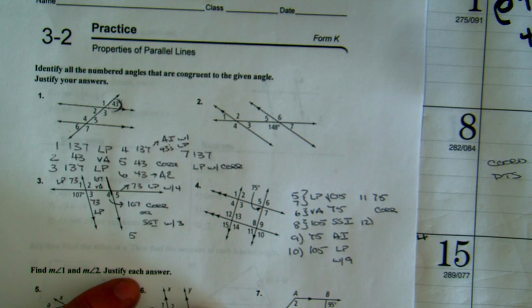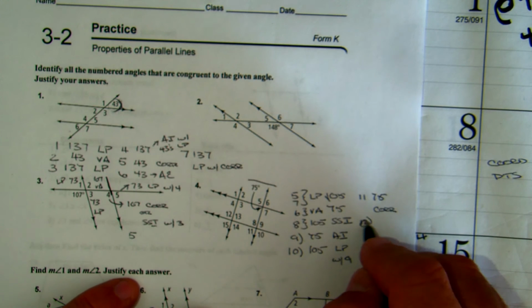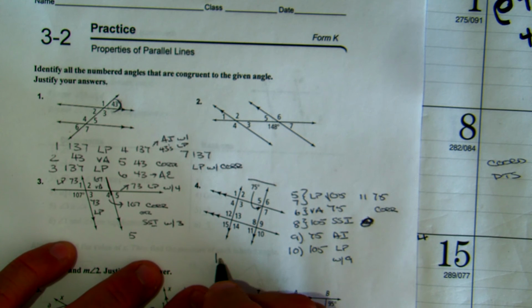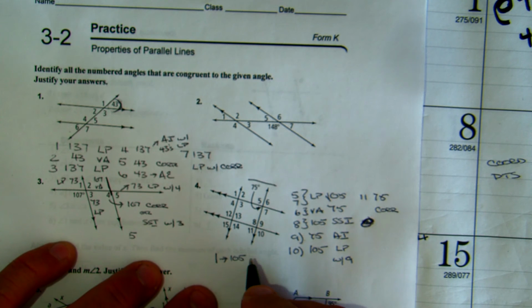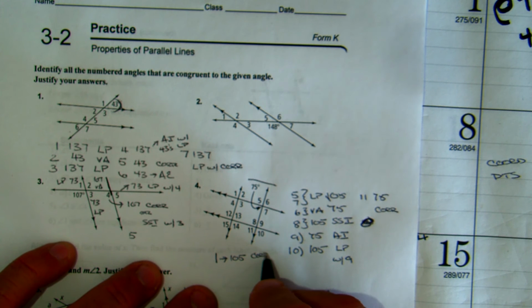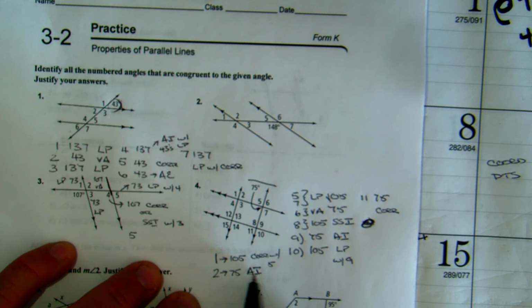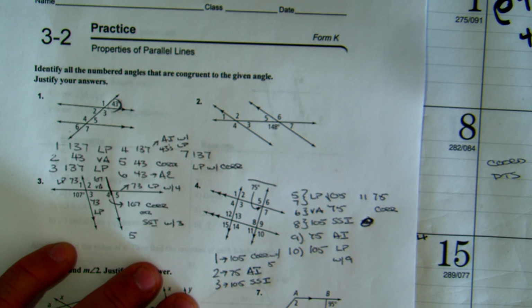All right. Now, if we look at this, and we go the other way, so now we're going to go across. Now we can get some others. So if we go across, I'm going to move that down here. 1 is going to be 105 because it is corresponding with 5. 2 is going to be 75, alternate interior angles. So if you don't mention any relationship, we assume you're talking about with the 75. 3, 105, same side interior.